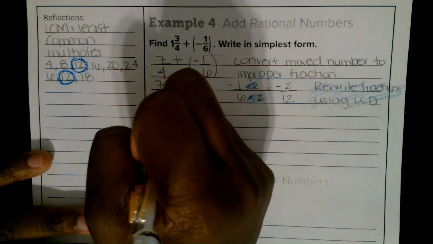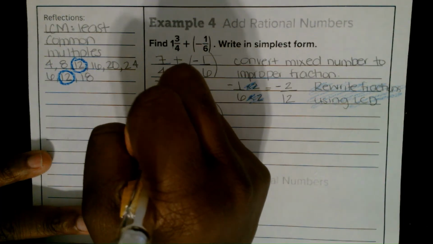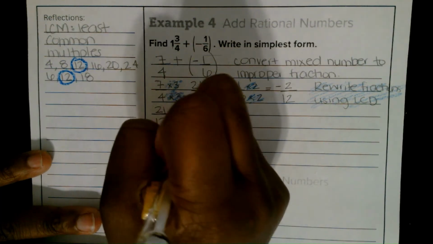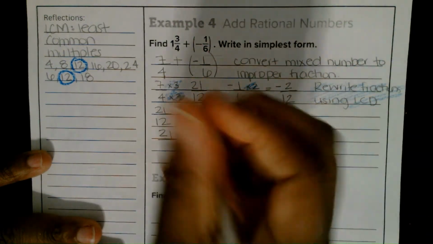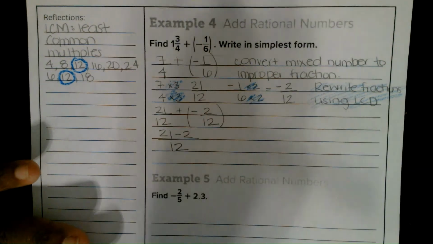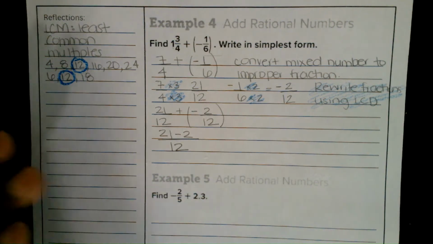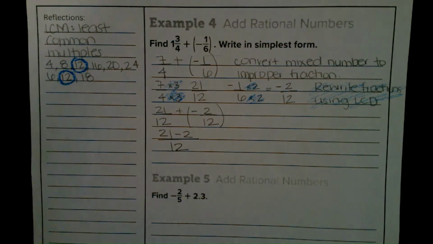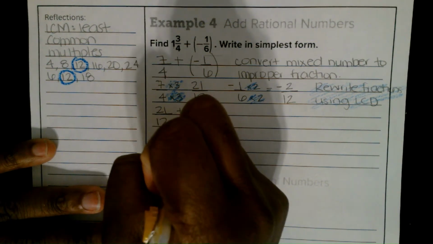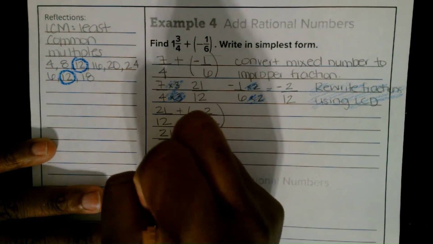So here I can take 21, subtract 2, and I know I'm keeping my denominator of 12. So 21 minus 2 is going to give me 19. I'm going to keep my denominator of 12.